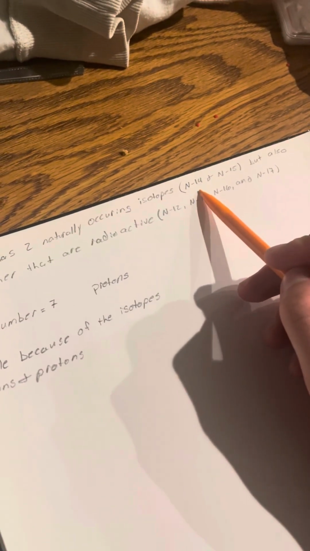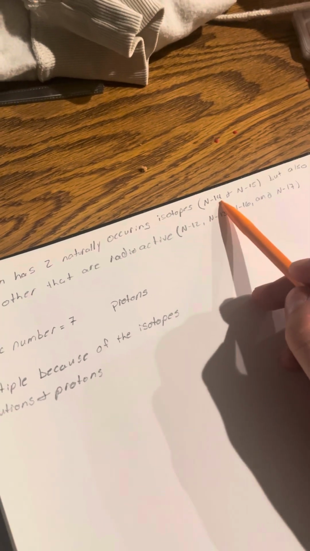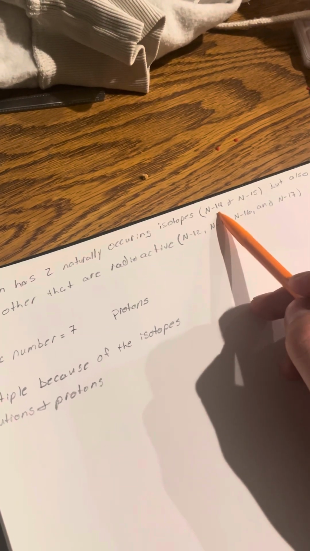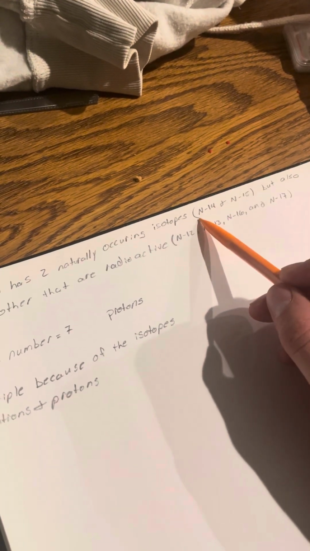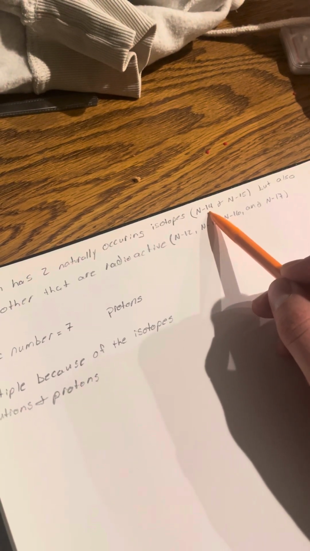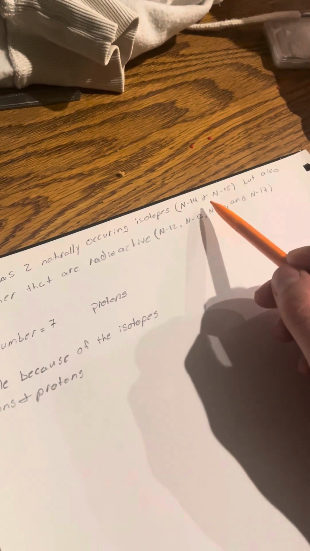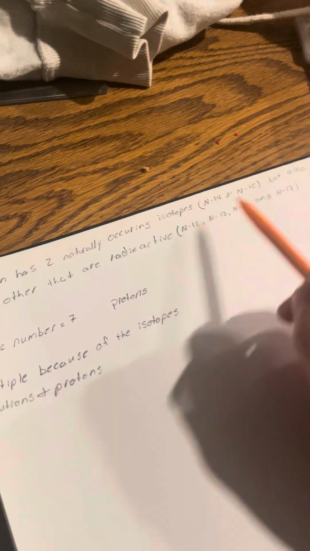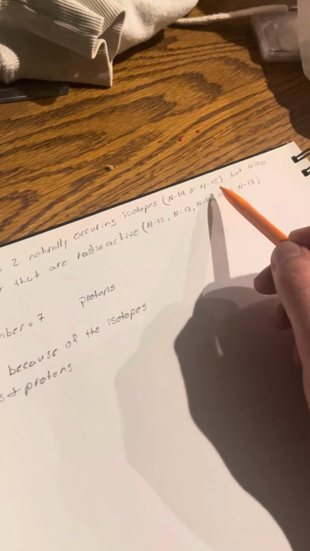So nitrogen 14 will have 7 neutrons and 7 protons, which will equal 14. This is the most abundant form of nitrogen, and that has an equal amount of neutrons and protons. Nitrogen 15 has 1 more neutron, but has the same amount of protons, so it has the same atomic number, just a different mass number because it has 1 more neutron.